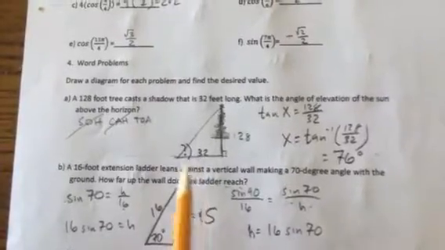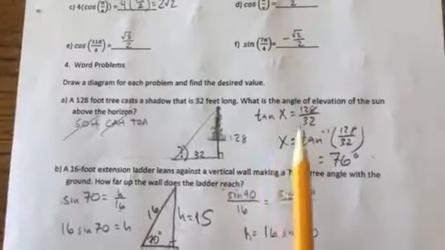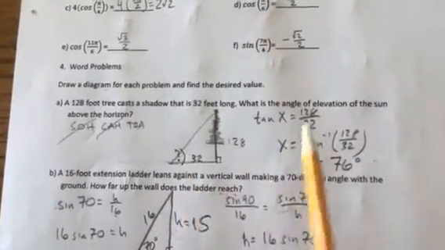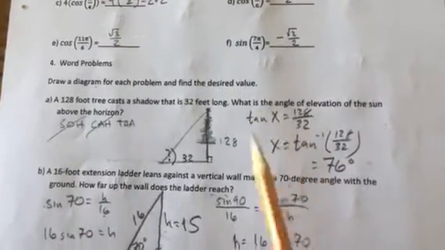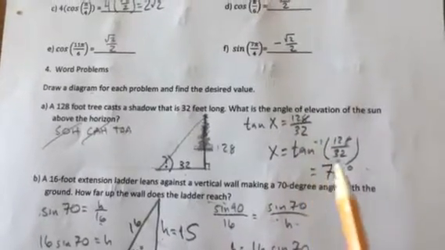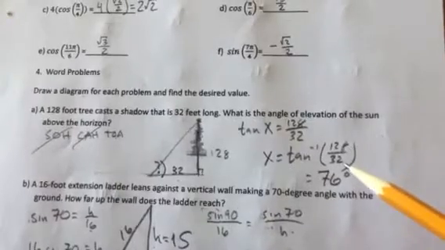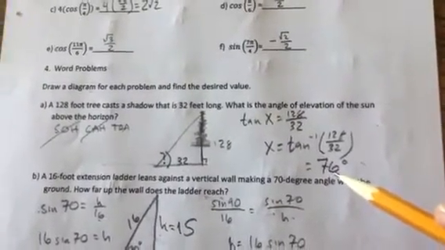So since that's using the adjacent side for the shadow and the opposite for the tree, that would be the tangent function, opposite over adjacent. So the tangent of that angle is 128 over 32. Well, to find that angle, all you do is the inverse tangent of that fraction. So that is then the inverse tangent of 128 over 32, and that gives you just about exactly 76 degrees.